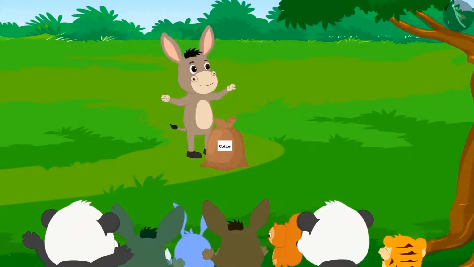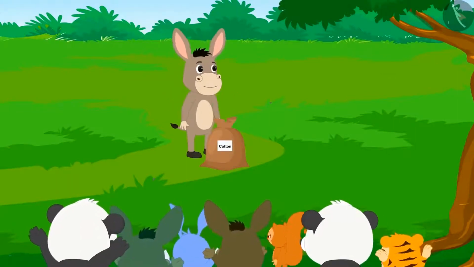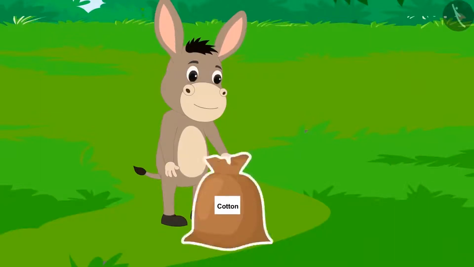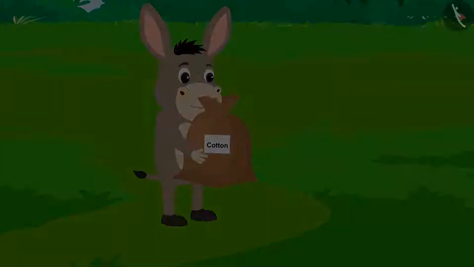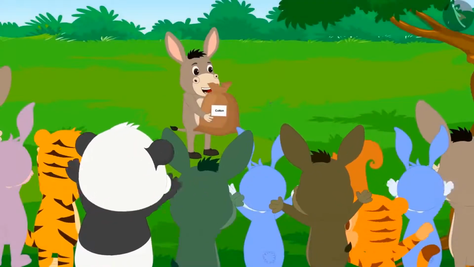First, it is Bhola's turn. Bhola brought a sack filled with cotton. He lifted the sack very easily. Everyone clapped excitedly.